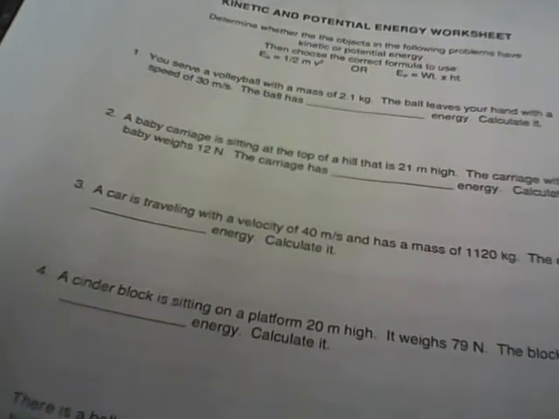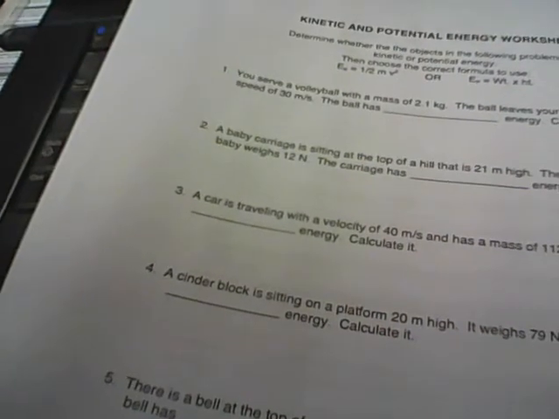So we have to know that kinetic energy is the energy of motion, which your PowerPoint tells you. And potential energy is stored energy. It's energy of things waiting to happen. It means it hasn't happened yet, but we have the potential to do so. So there are two equations for these that you need to know.